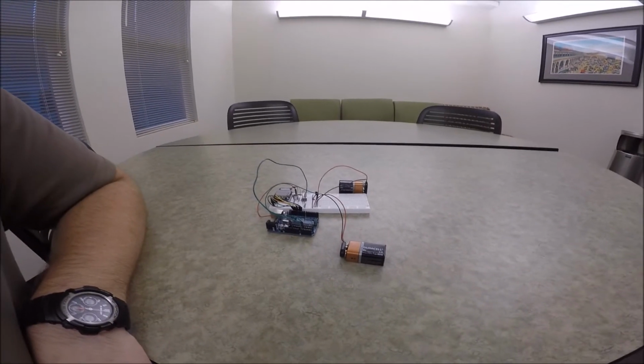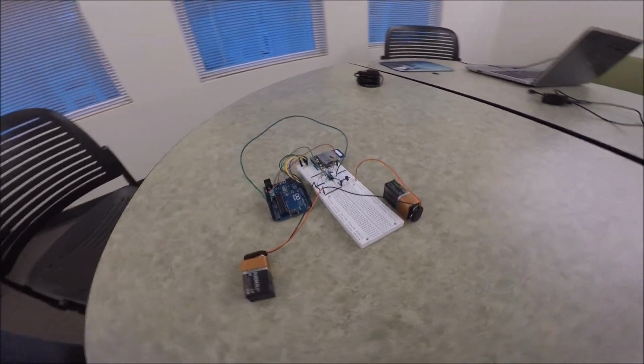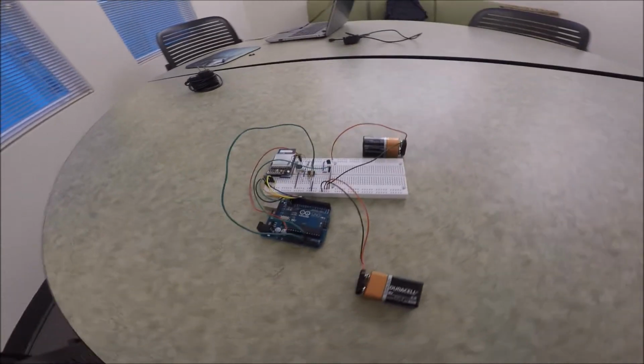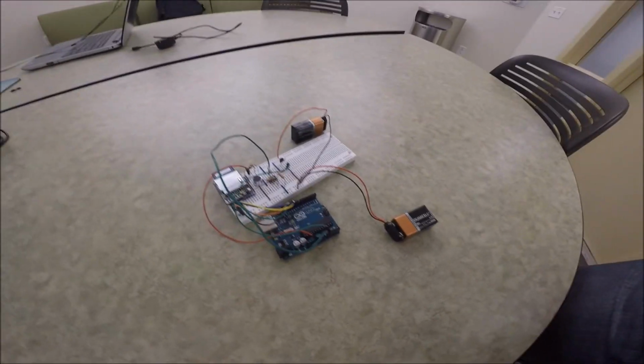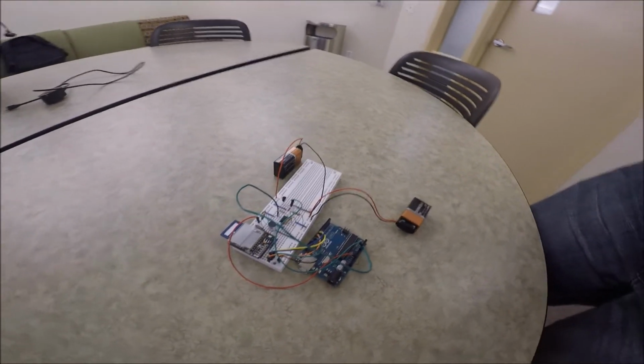Hi, my name is Randy Sturbins, and I'd like to introduce you to the Soundalyzer. The Soundalyzer is a simple little Arduino contraption that measures the amplitude of sound whenever it's turned on. Let's take a look at how it works.